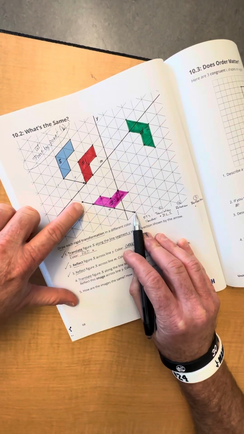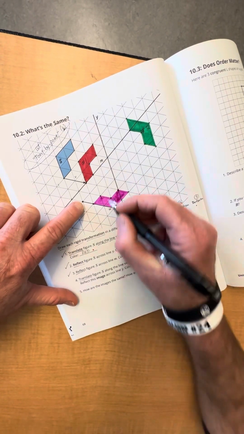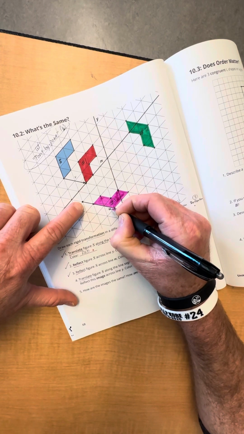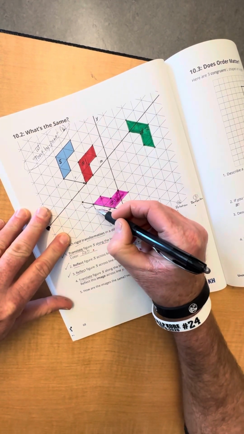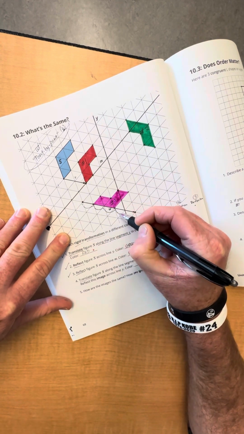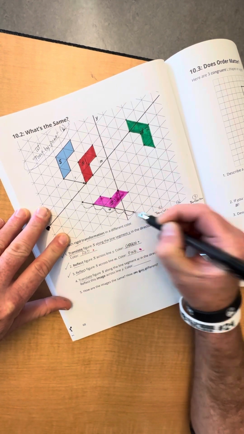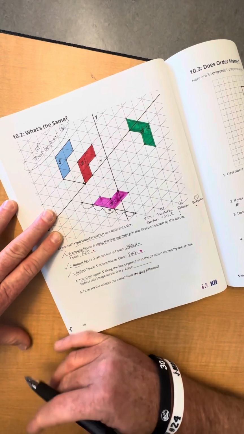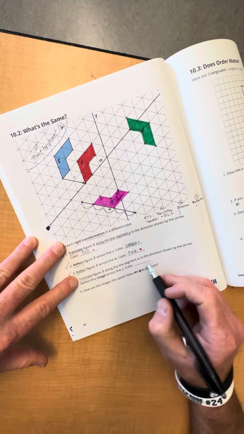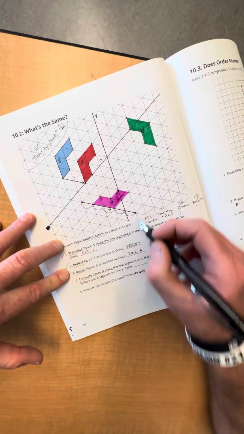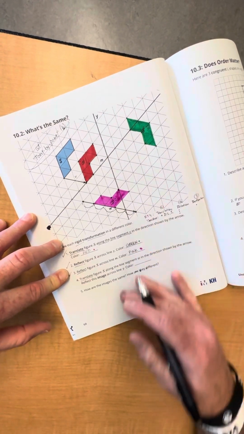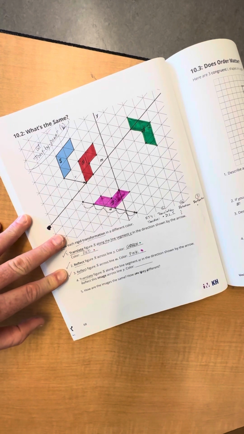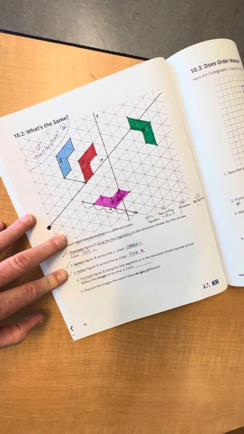along the line segment W, which is right there. If you look at W, it's 1, 2, 3, 4, 5 units long in the direction shown by the arrow. So what do we need to do?